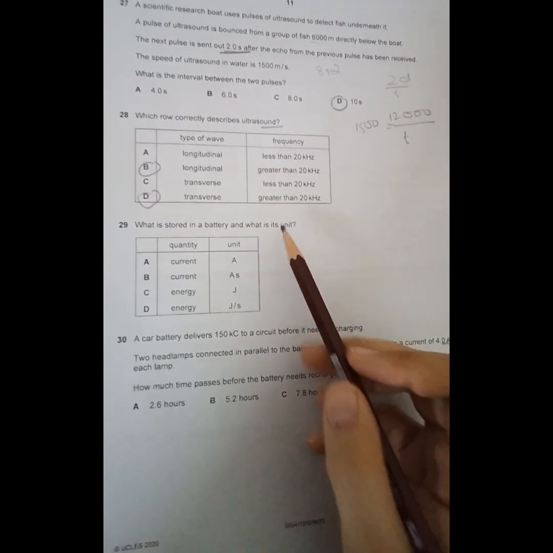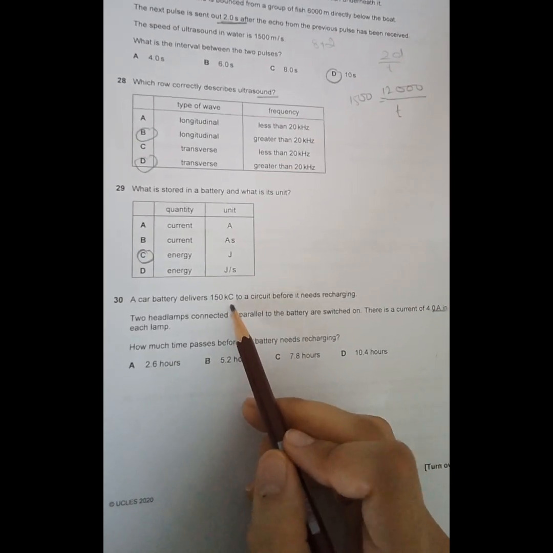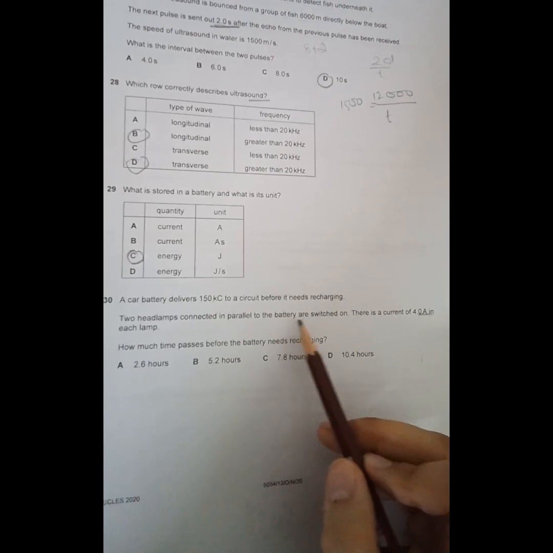What is stored in a battery and what is its unit? So we know chemical energy is stored in a battery, and energy's unit is joules. A car battery delivers 150 kilocoulomb to a circuit before it needs recharging. 2 headlamps connected in parallel to the battery are switched on. There is a current of 4 ampere in each lamp. How much time passes before the battery needs recharging?